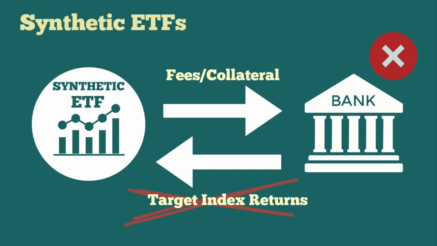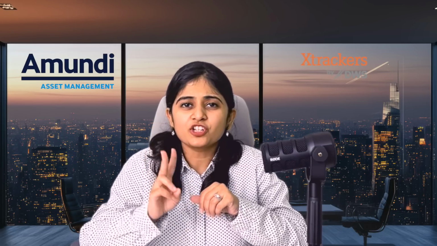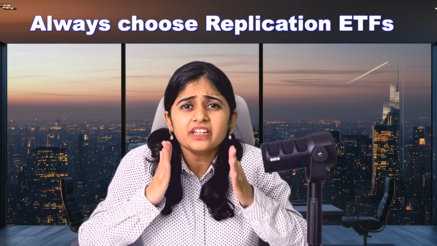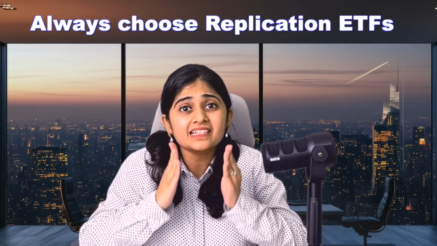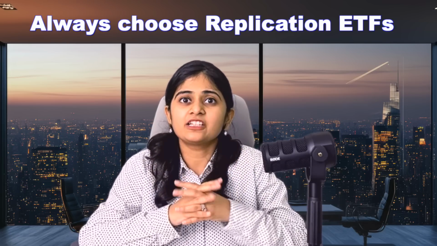The biggest risk in synthetic ETFs is that you are depending on another company to fulfill their promise. If the other company called counterparty defaults or does not fulfill the obligation, it would mean the investor losing their investment. That is why synthetic ETFs are quite complex and less transparent. These type of ETFs are more common in European stock markets. Biggest providers of synthetic ETFs are Amundi and Deutsche Bank's X-Trackers. So first very important thing for us to know is that we need to always choose replication or passive ETFs because we want to minimize our instrument risk.